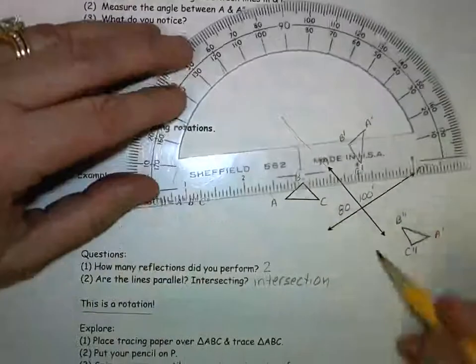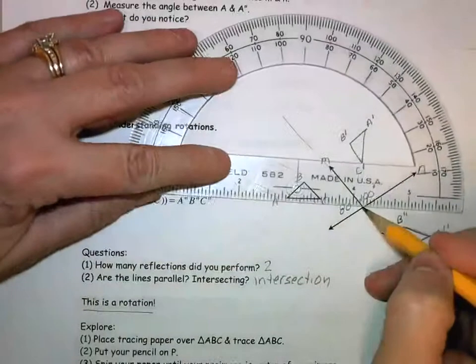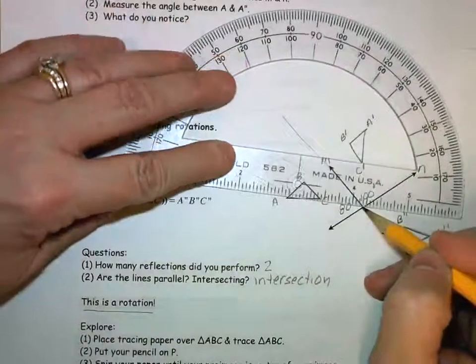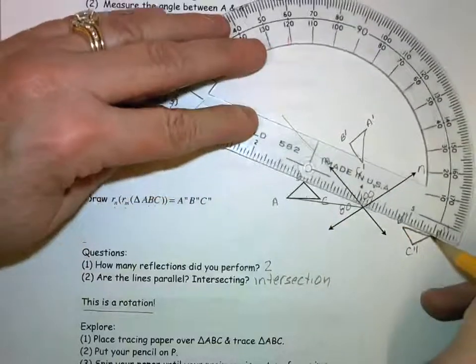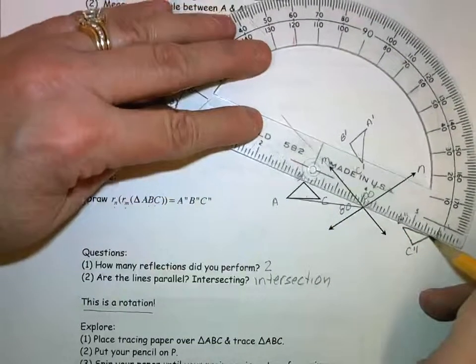And then we're going to draw an angle from A to P, to the center of the rotation, to A prime.